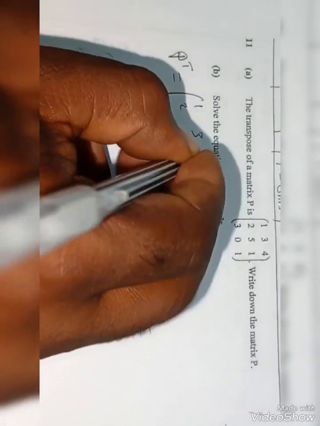So the way we obtain a transpose is how we are going to obtain the original matrix. P transpose is given to be 1, 2, 3, 3, 5, 0, 4, 1, 1. So the original matrix is going to be a reversal.